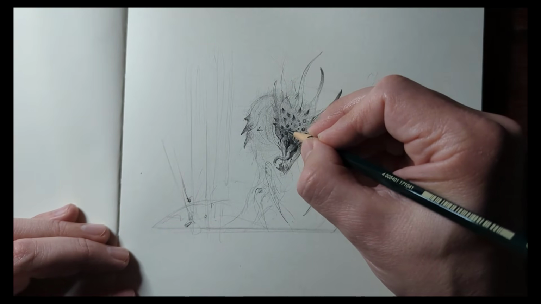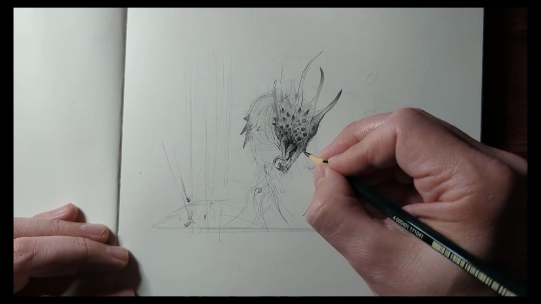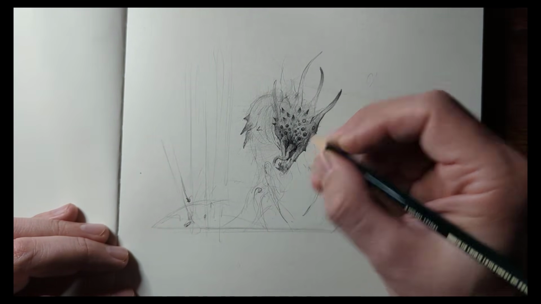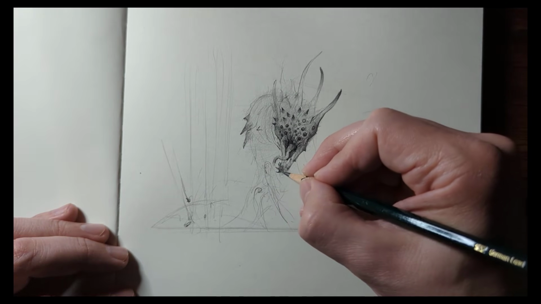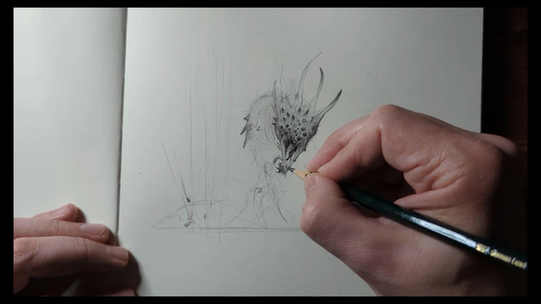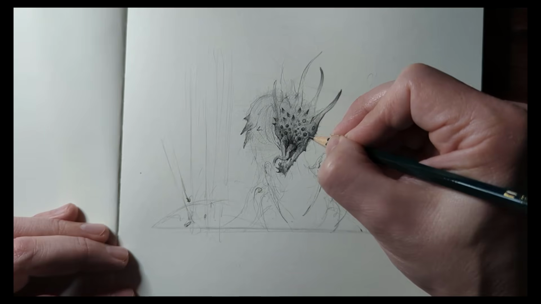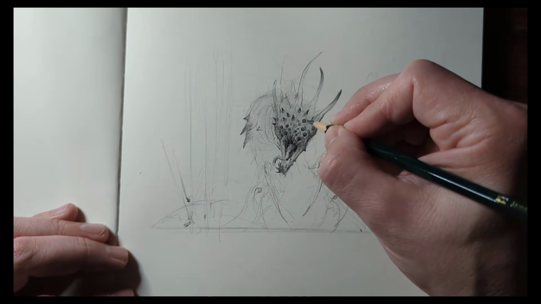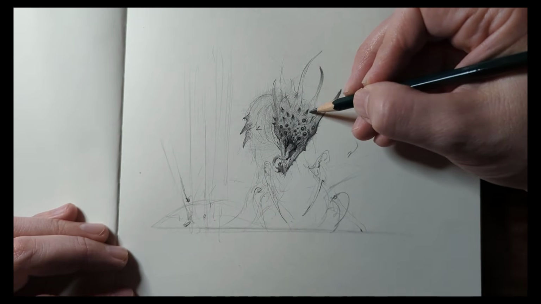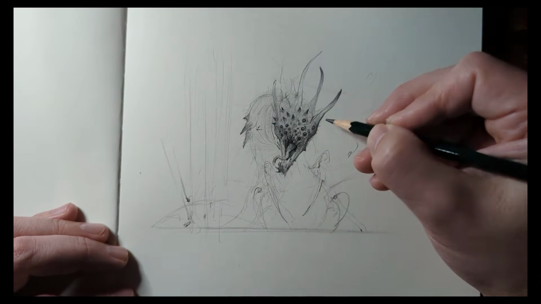More of my details are going into the head now. And also, the other thing that's starting to come to fruition is the fact that that head is closest to us. So you can start to see depth perception. Well, not here. A better term would be atmospheric perspective, not depth perception. Depth perception is, yeah, everybody sees it. So forget that I said that. Let's move on to atmospheric perspective.